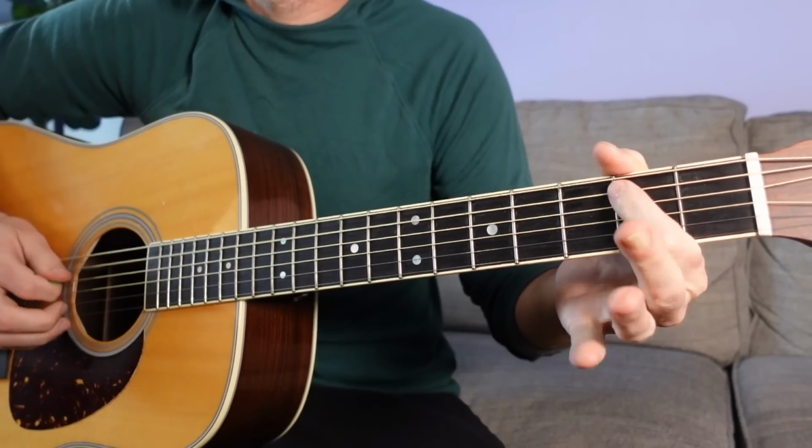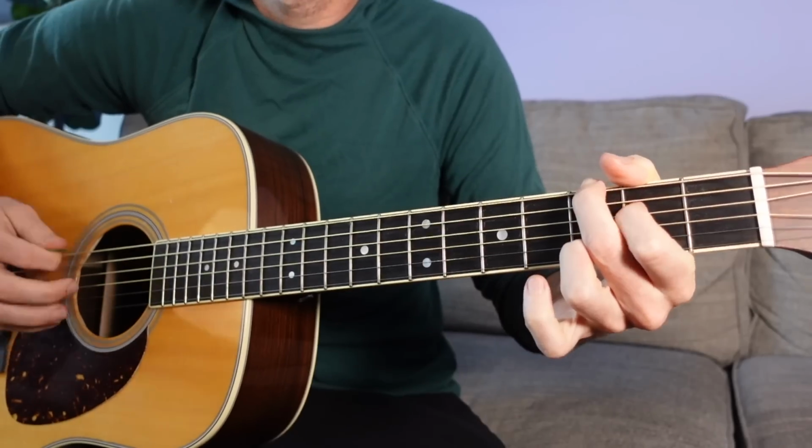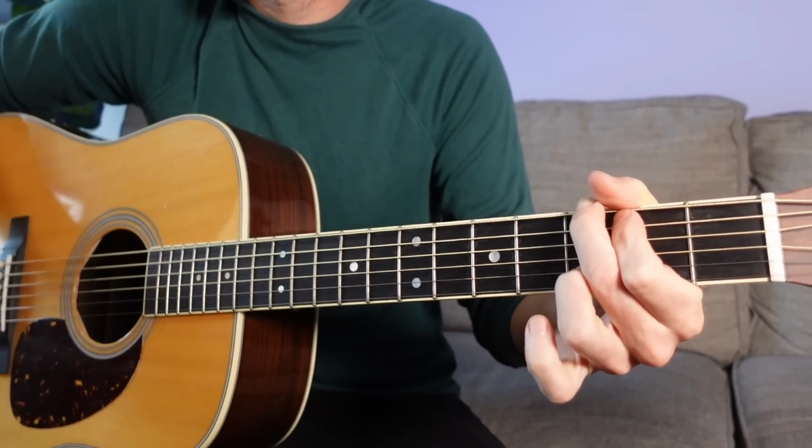G, A, B, D. We skipped the C in that first exercise. So now, by doing the same pattern, but starting on C, which again, G, A, B, C, is the 4th note in this key, now the bigger picture is coming together just by tricking ourselves into doing the same thing, starting on another note.